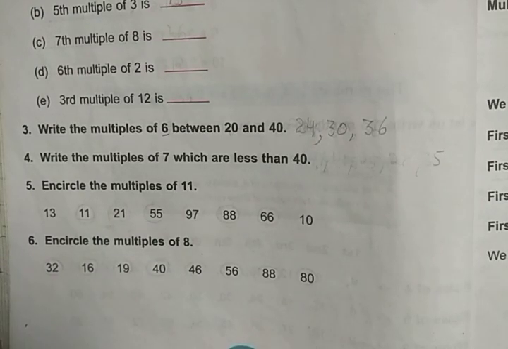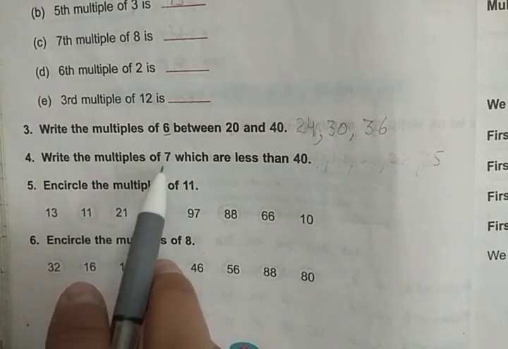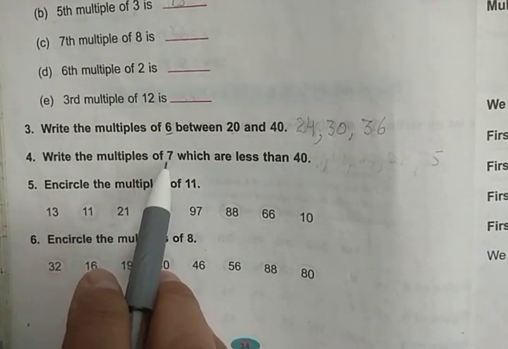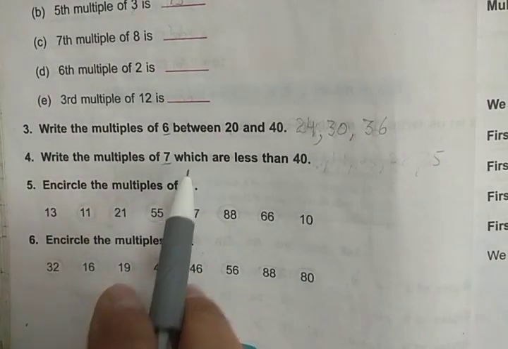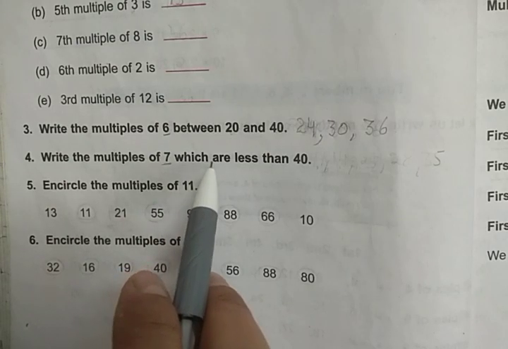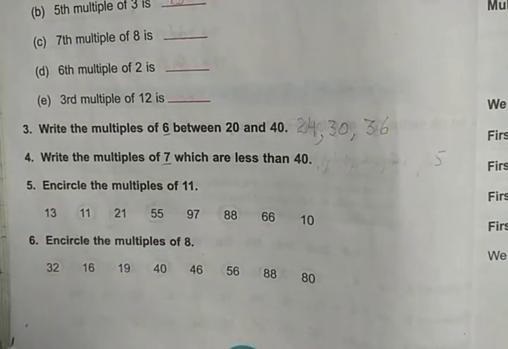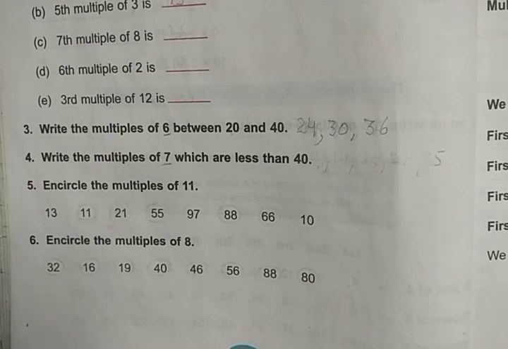Move to the next question. Write the multiples of 7. So here you have to write the multiples of 7, and the condition is which are less than 40. That means you have to write the multiples of 7 which are less than 40.